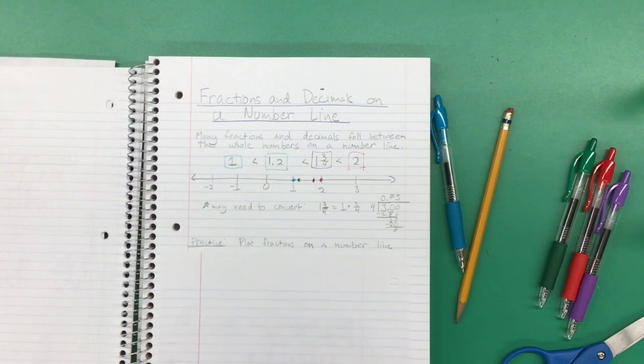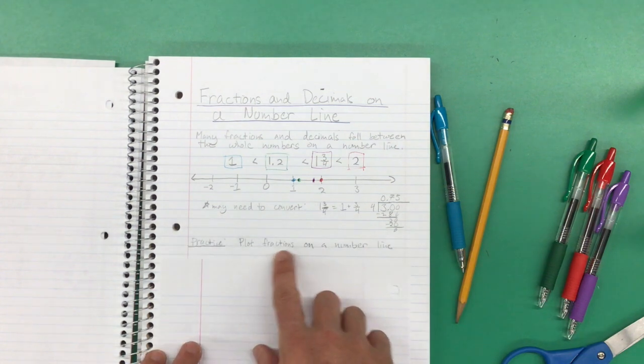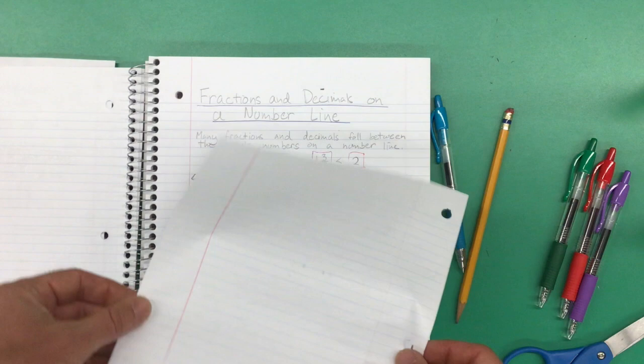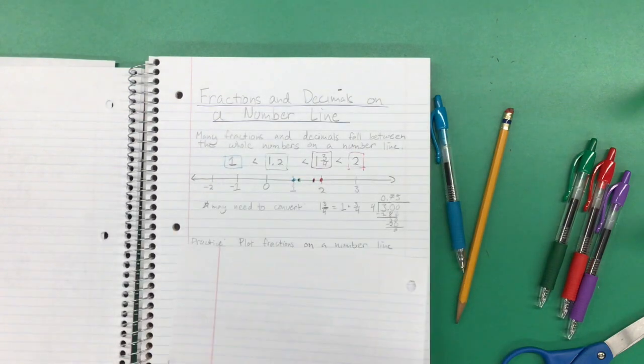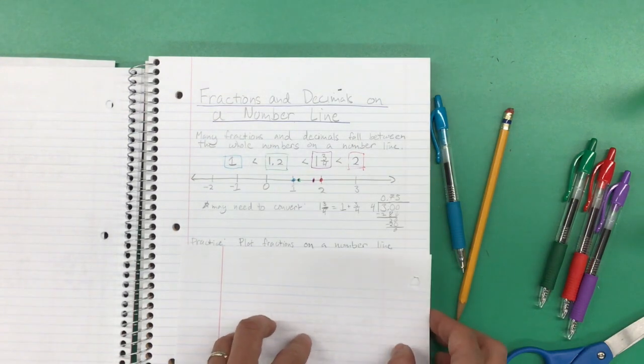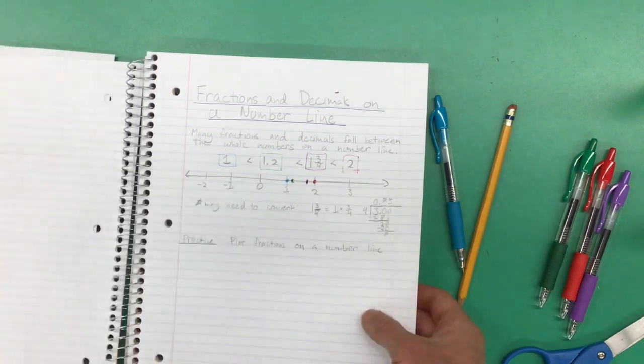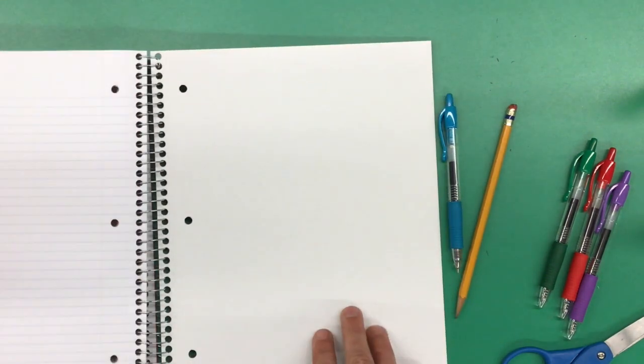Moving on, we're going to practice below plotting fractions on a number line. What I want you to do is either get a scratch piece of lined paper, or what I'm going to do here is flip to the very back of my notebook.